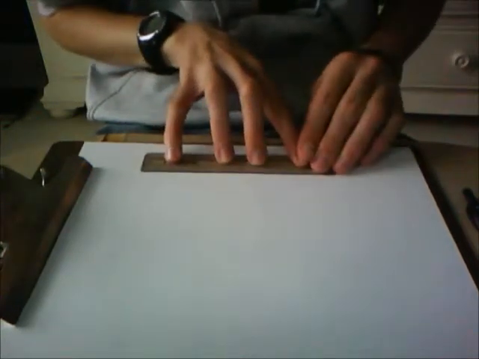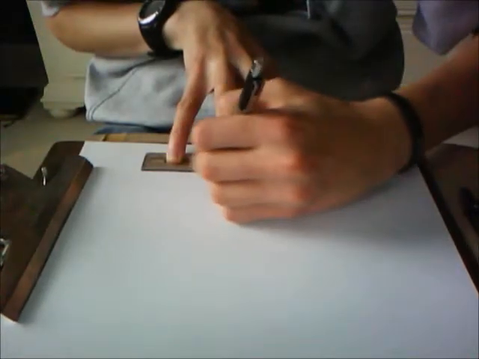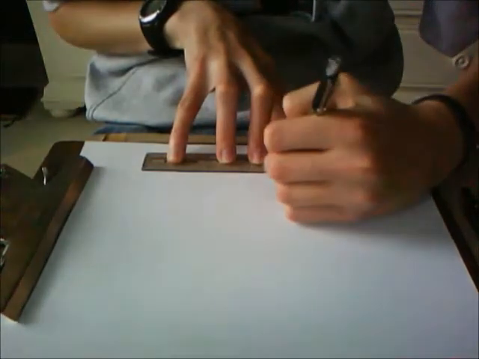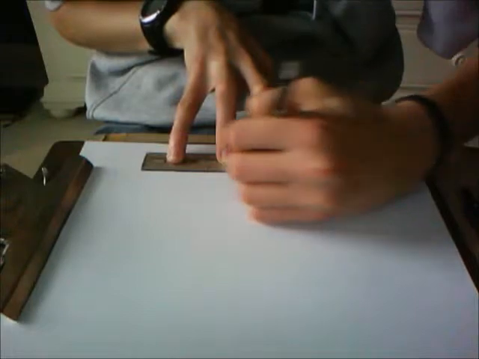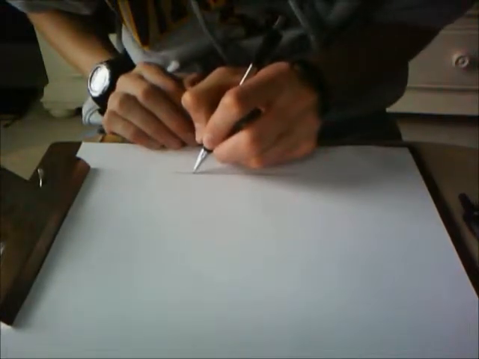Constructing a square. To begin constructing a square, we use a line to form the base of our square, which is this line in this case. After you draw the line, you put a point on it.